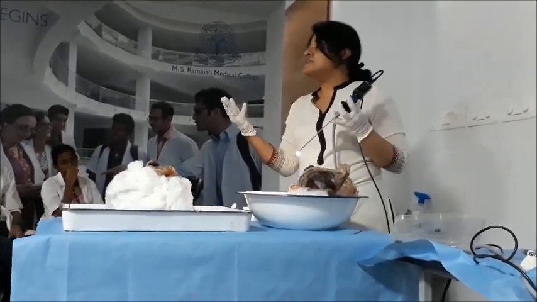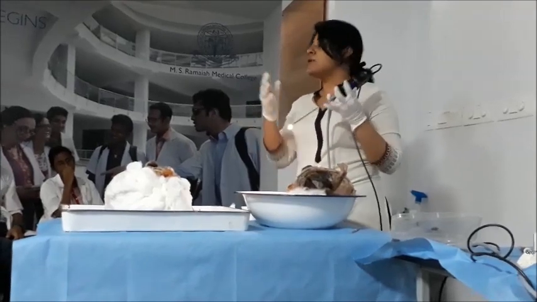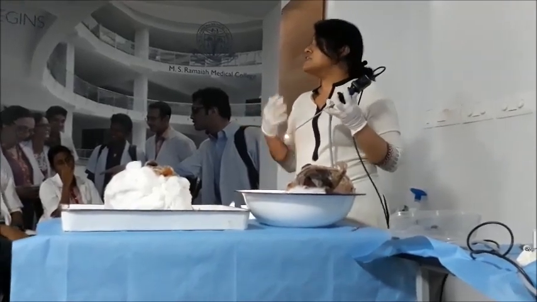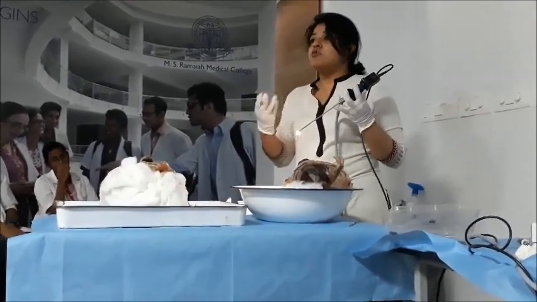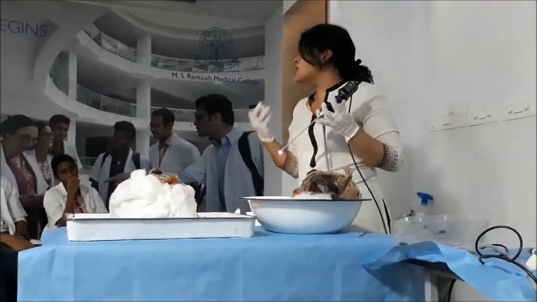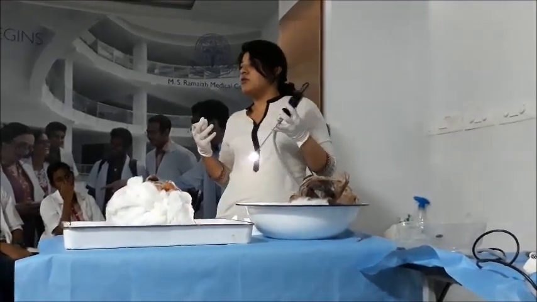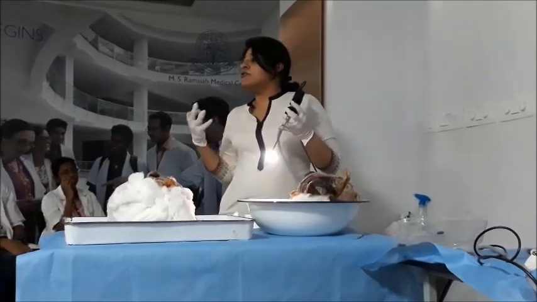And infection will manifest as discharge coming out of the ear, because your middle ear is lined by mucosa, which has a lot of goblet cells which secrete mucus, and this starts coming out as discharge when it gets infected. So these are some of the common pathologies.